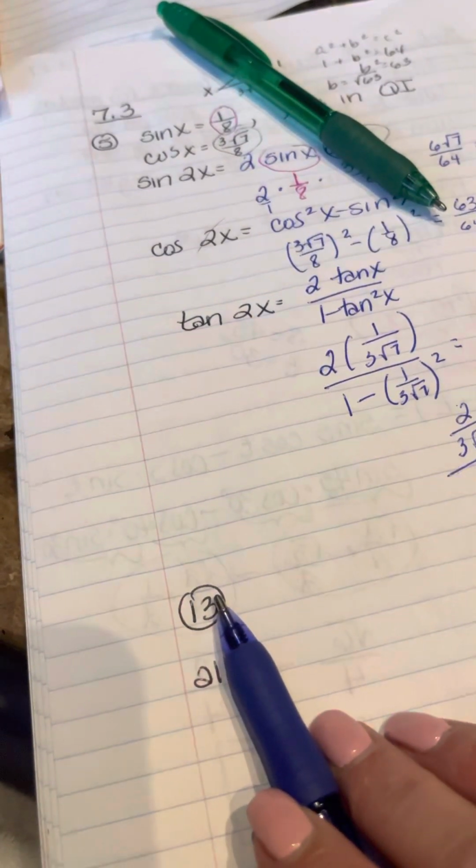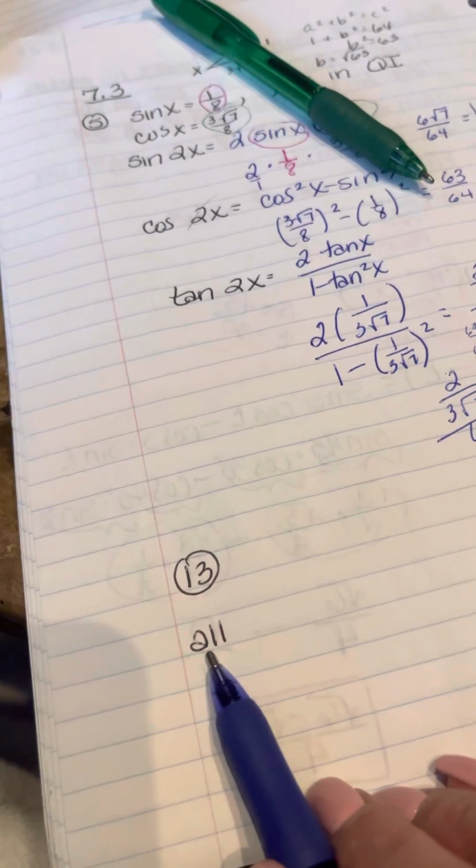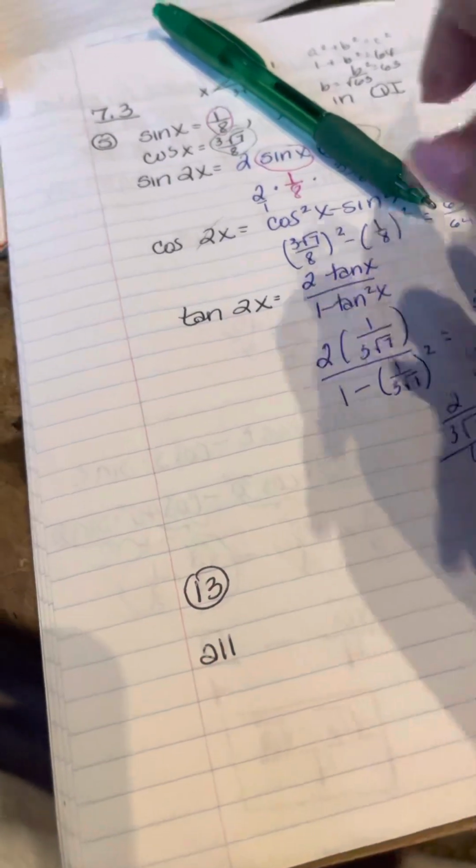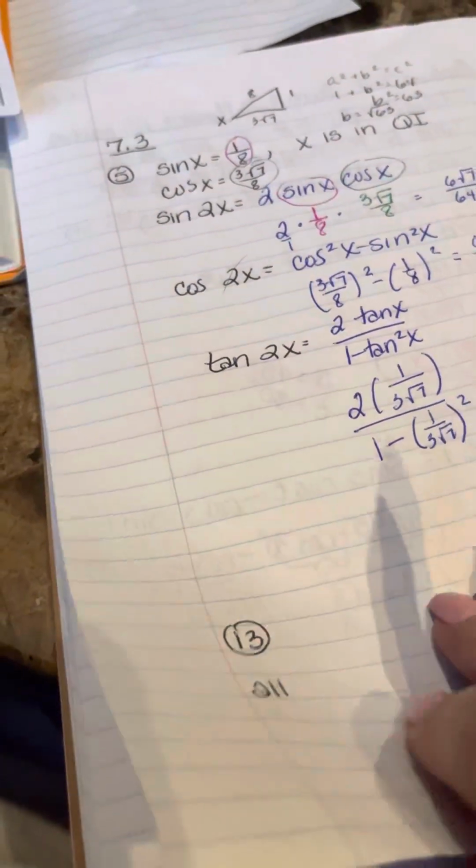13, there's not going to be one like that on the test. Whoever asked for all from this section, you have a bigger problem. You need to be staying after to get some extra help, not asking me to reteach a whole section.